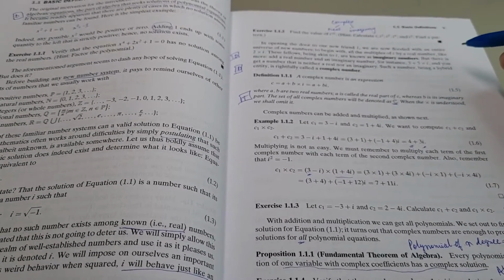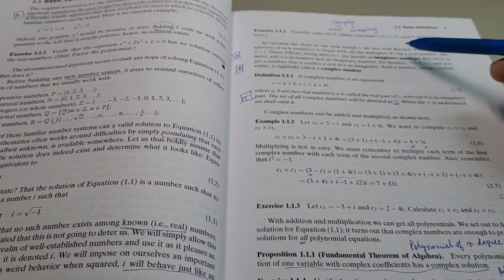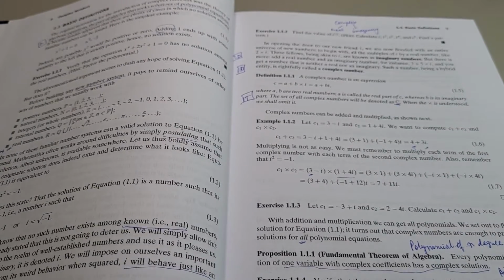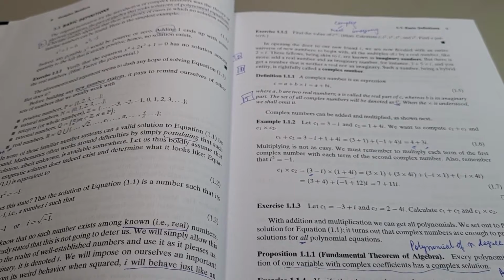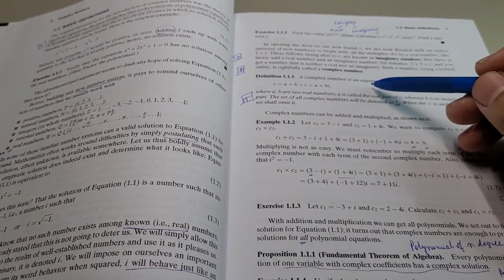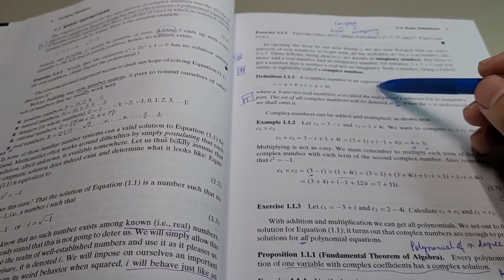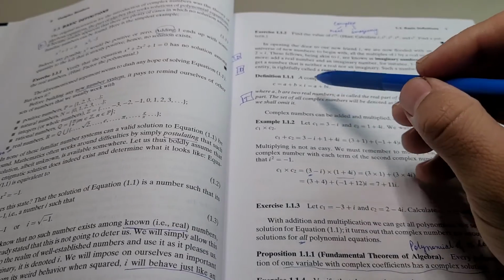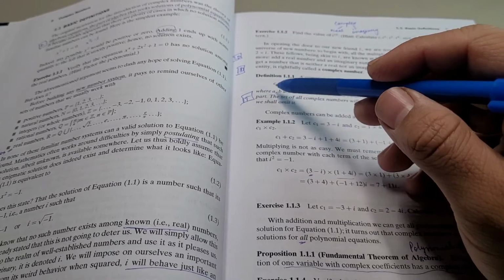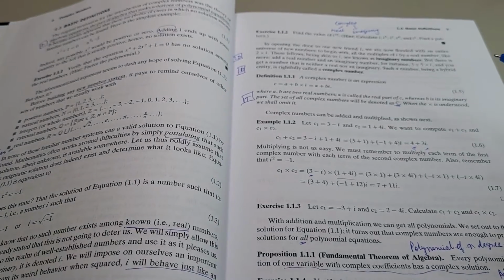We had come across one imaginary number which was i, and it says that a real number multiplied with an imaginary number like i, the result is still an imaginary number. And the formal definition introduced here is that a complex number is an expression. So if i is an imaginary number and a and b are real numbers, then a plus bi makes a complex number.